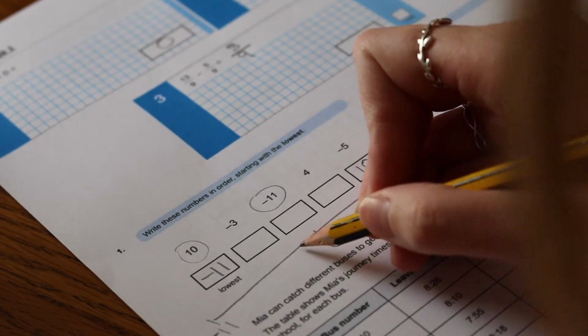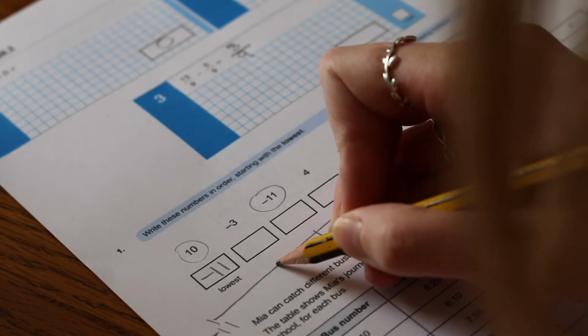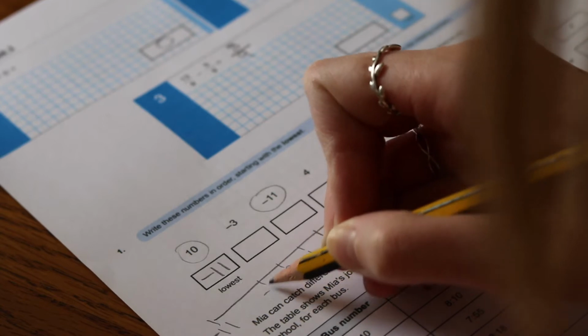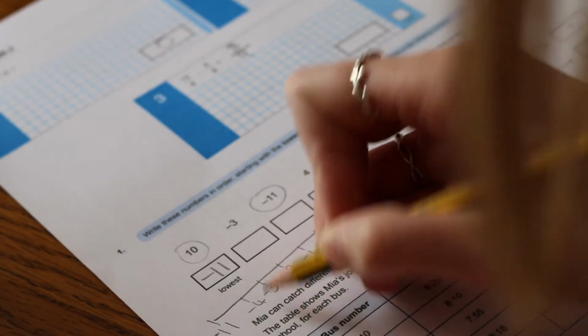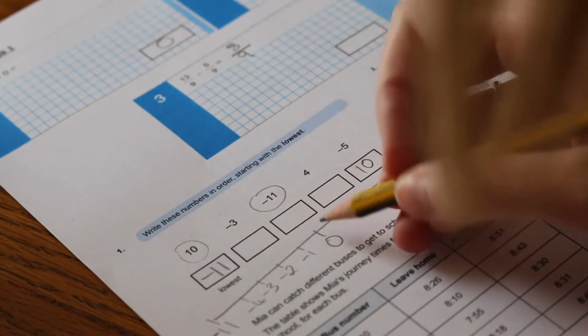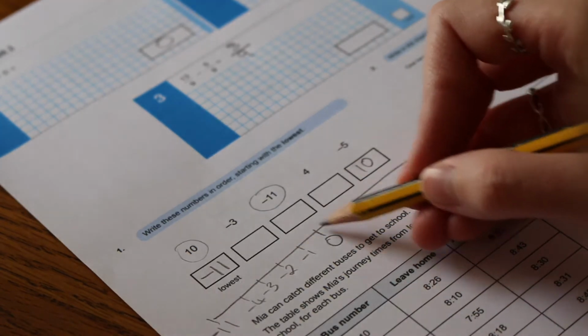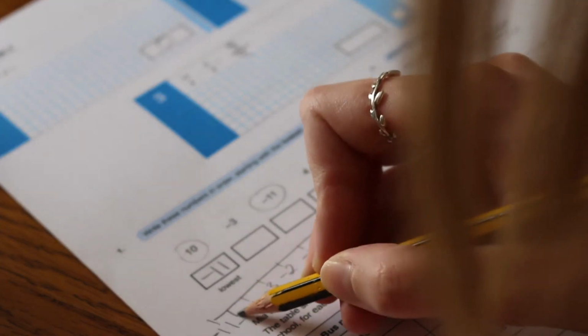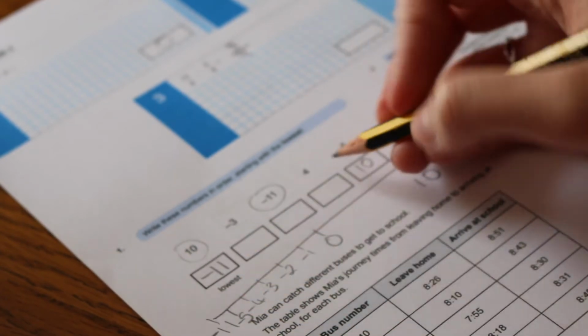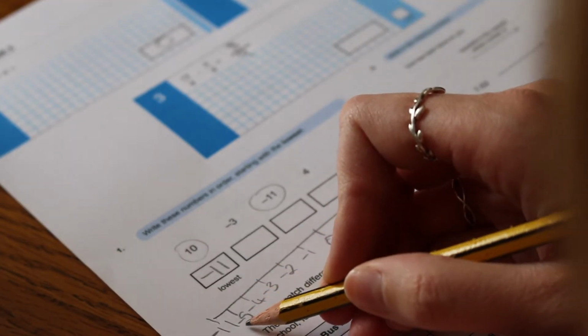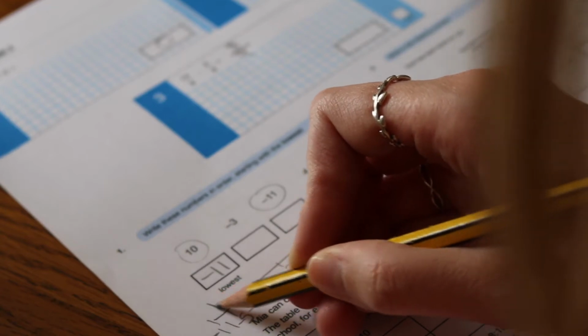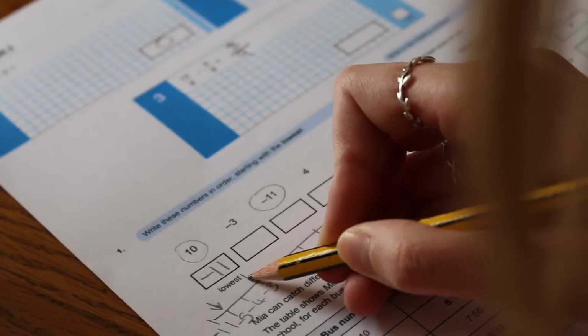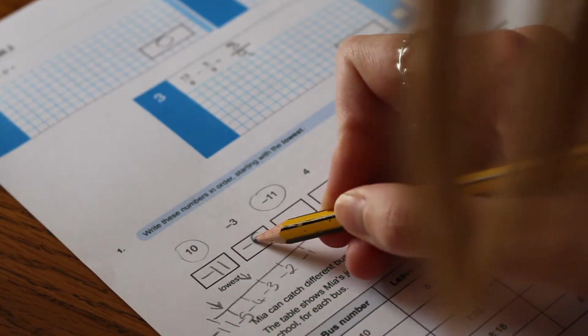So going down, if we've got negative 1, negative 2, negative 3, negative 4, I've drawn it too small, but what we do know is that we've got 0, negative 1, negative 2, negative 3, negative 4, negative 5. So negative 5, as you can see on the number line, is lower than negative 3. So that will be the next one.